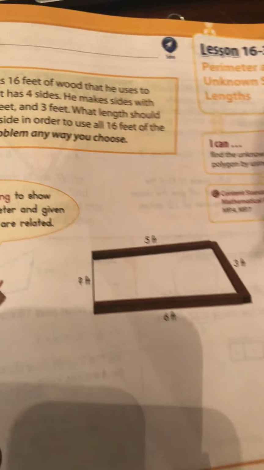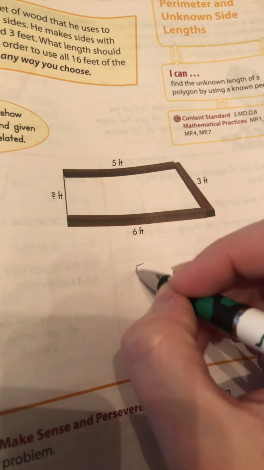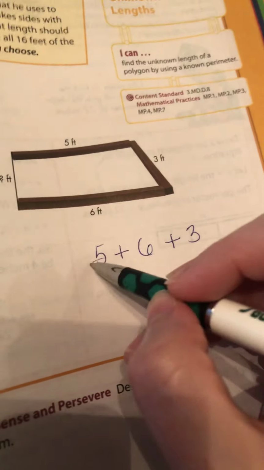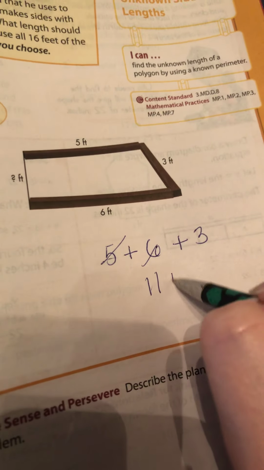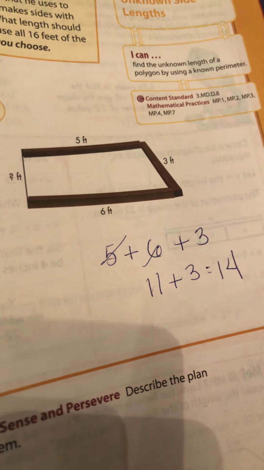So like I showed you in the example, we're going to add what we know and subtract it minus the large number. The large number is 16. So we want it to be 16 feet around. So we're going to add 5 plus 6 plus 3. Okay, so 5 plus 6 is 11, plus 3 equals 14, okay?